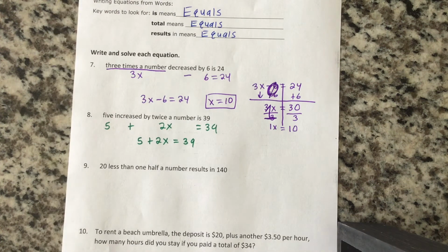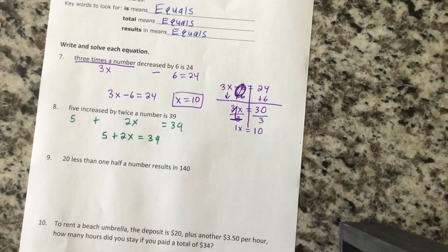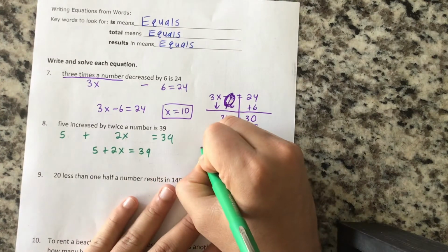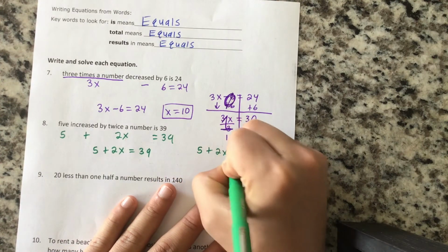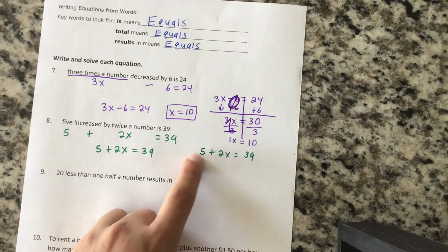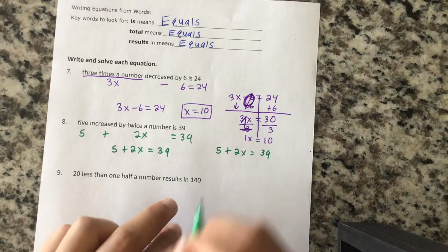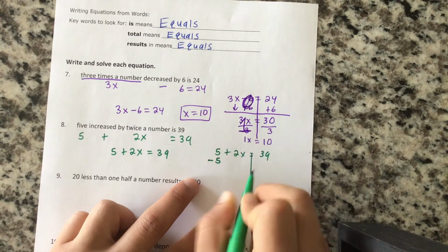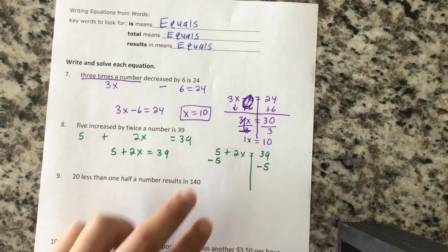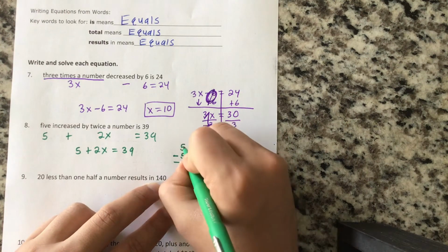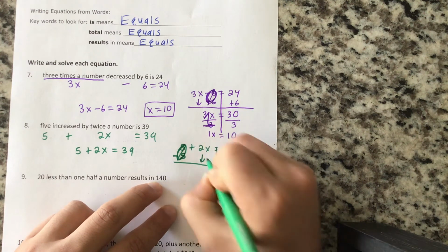Okay? Now we're gonna solve it. So, ooh, I almost shook that. Oh, I did shake it. There we go. Okay. So 5 plus 2x equals 39, right? We want the variable by itself, so I need to get rid of this positive 5, because there's no sign in front, so we assume it's positive. So to do that, we're going to draw our line, and we're going to subtract 5 on both sides. Okay? And we draw our line. 5 minus 5, well, that's a 0 pair. We bring the 2x down.